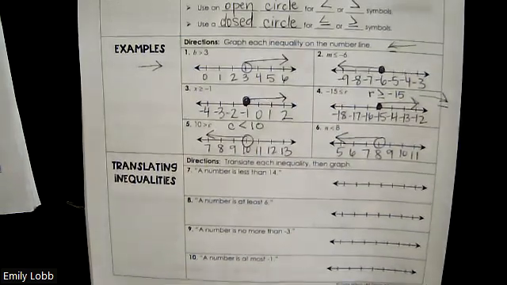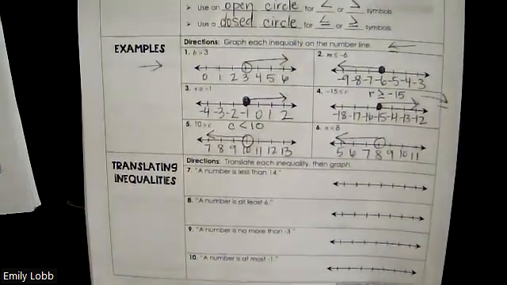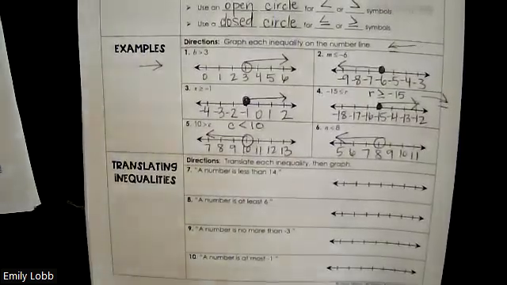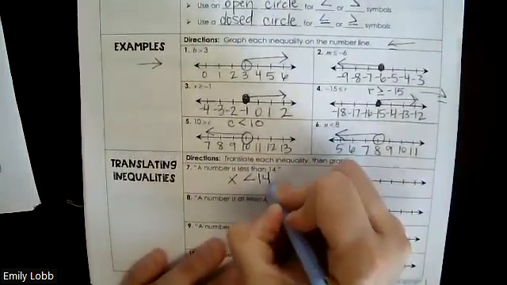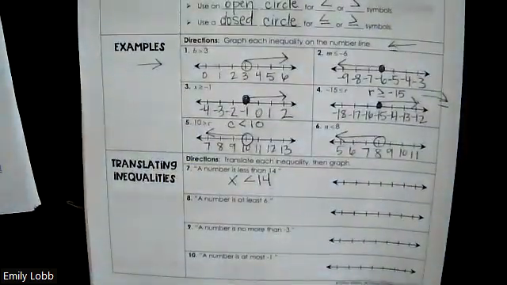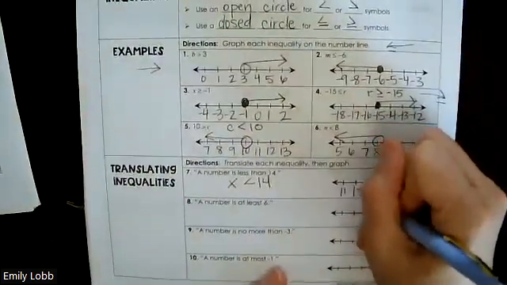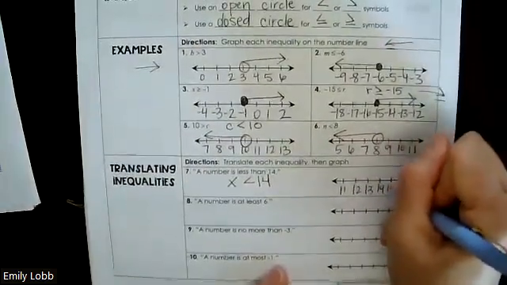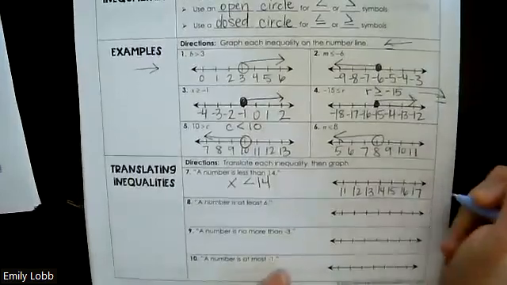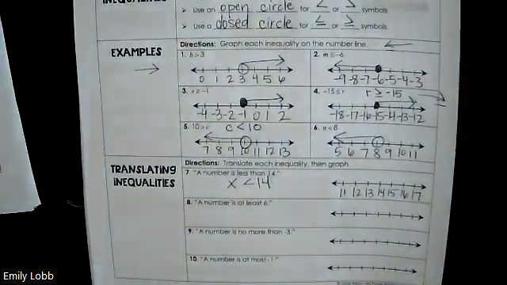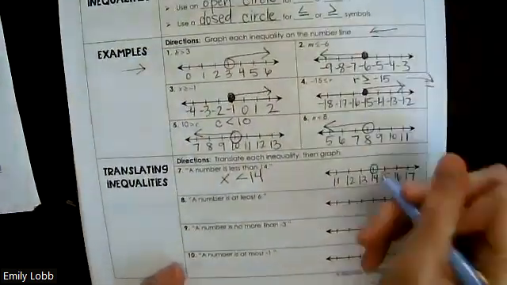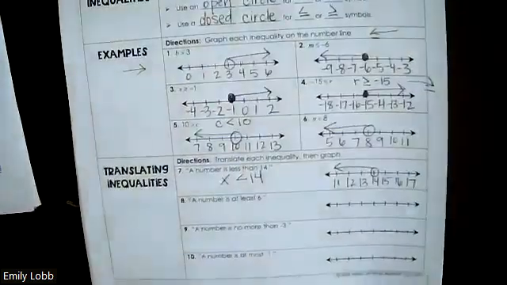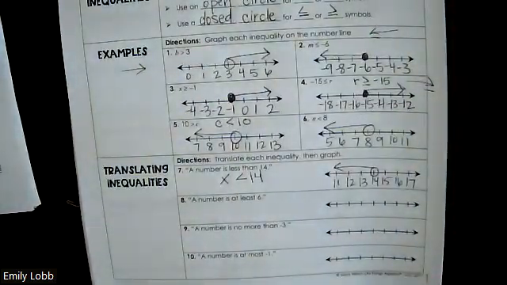All right, so a number is less than 14. We can just use x if you want for that number, or you could use n. X is less than 14. That directly translates, right? You can do that. And then maybe we start at 11 here. 11, 12, 13, 14, 15, 16, 17. Opened or closed at 14? Open. And which direction are we pointing? The left.